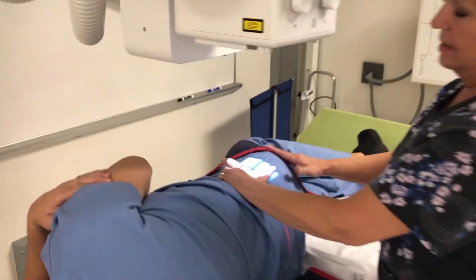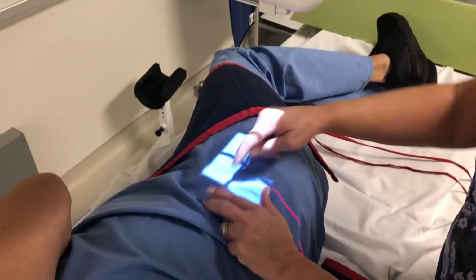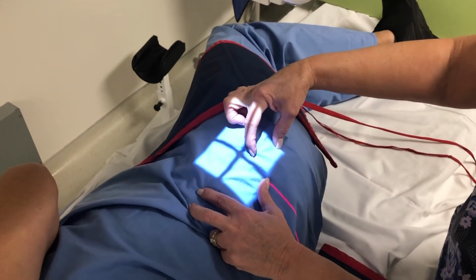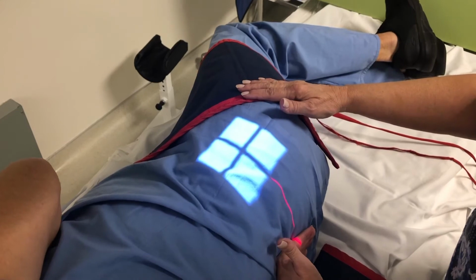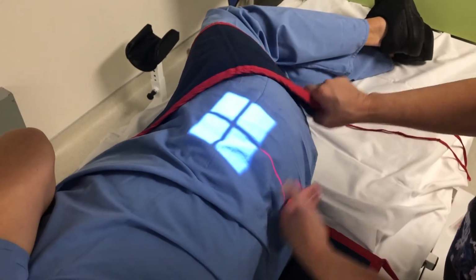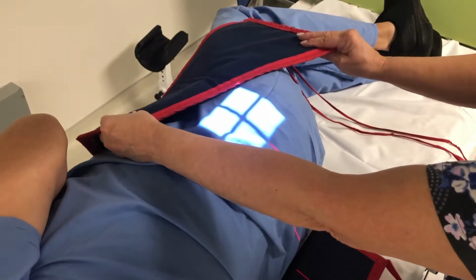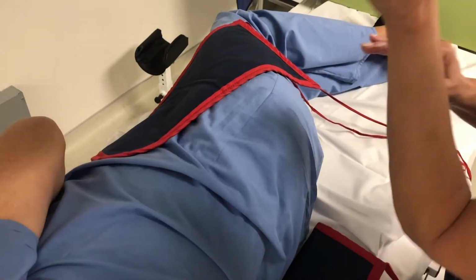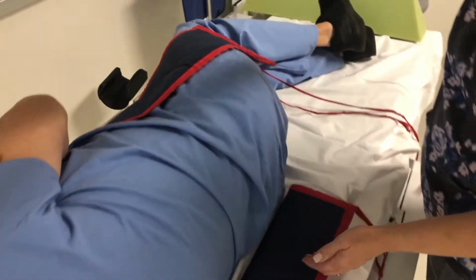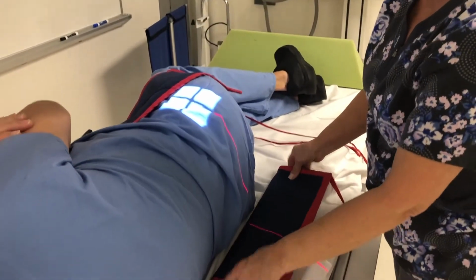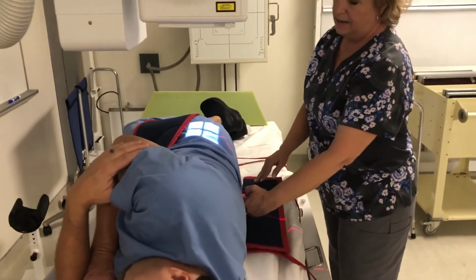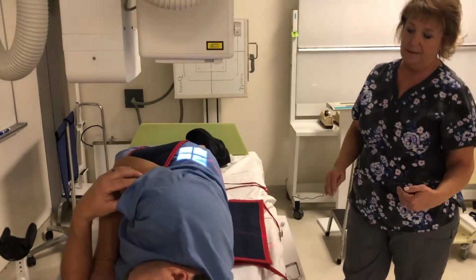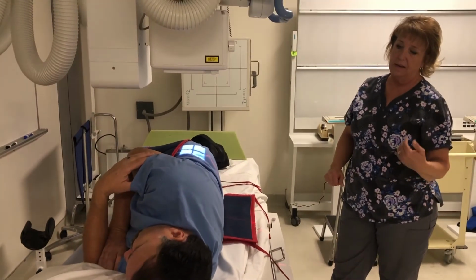So I think that would get his L5 and his S1 right in my small field of view here. Okay, so I can shield anteriorly. Again, this is very thick body part, so I would want to put my lead shielding posteriorly to absorb scatter, and I would have him suspend breathing and expose.